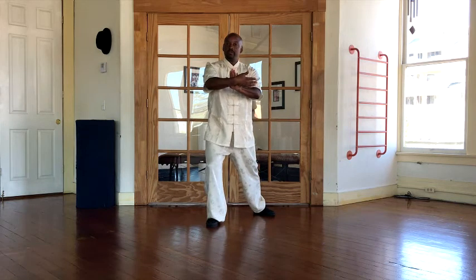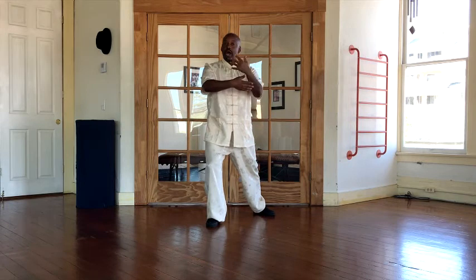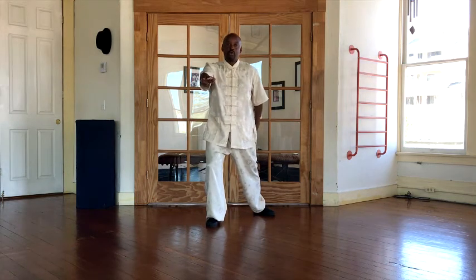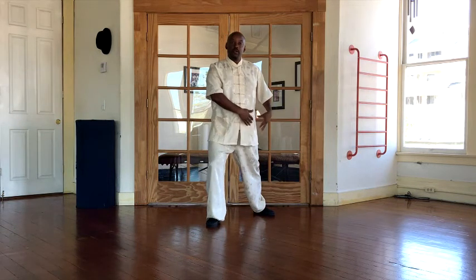The next movement in grasp the sparrow's tail is push. I convert press to push simply by extending my flexed hip, which now creates my hip energy and transfers it from being yin to yang. It also reverses the yin and yang energy of my upper and lower torso.